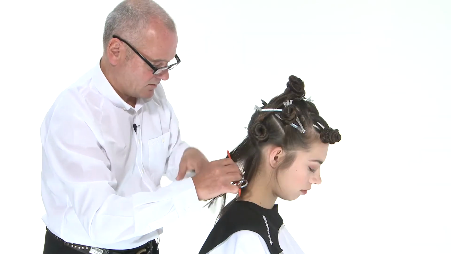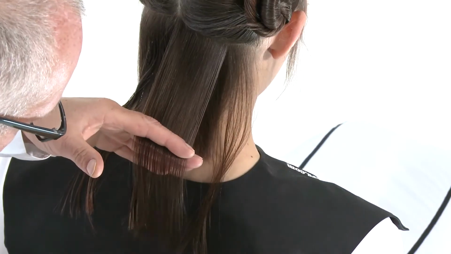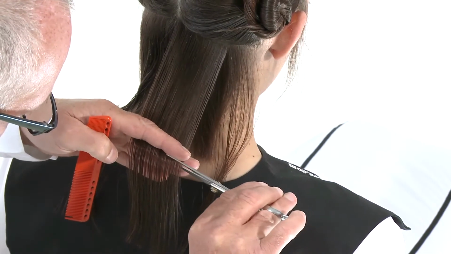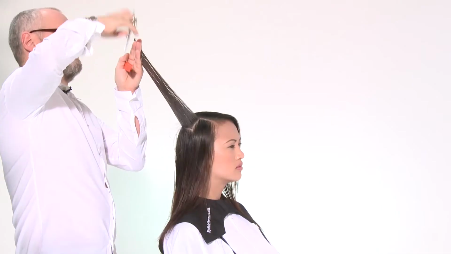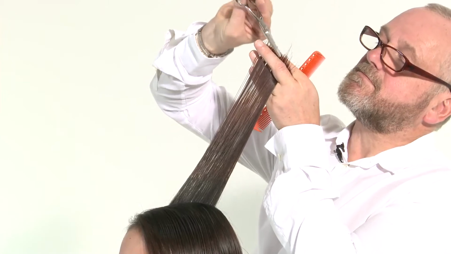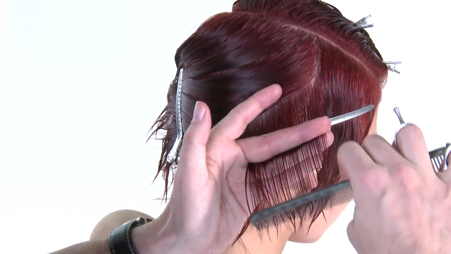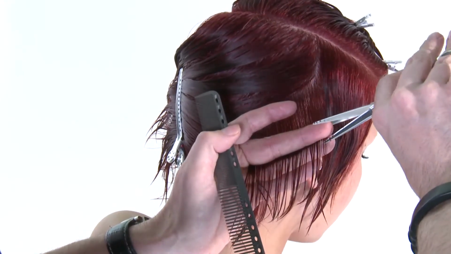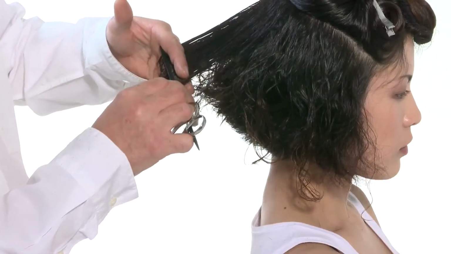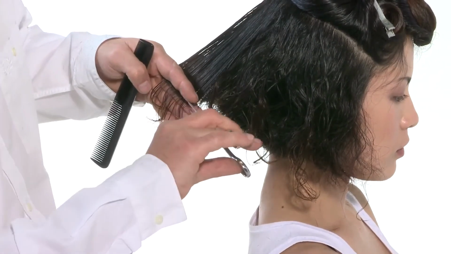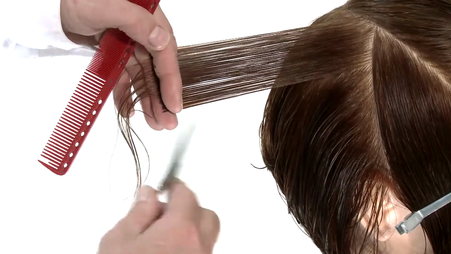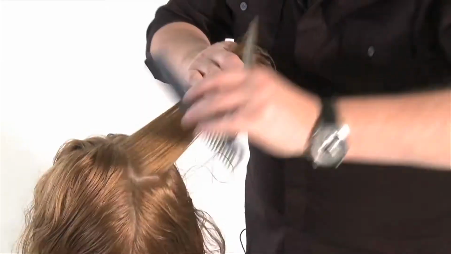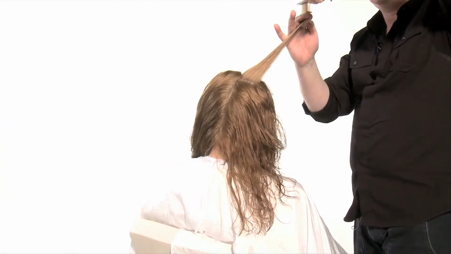Over direction can be any angle apart from 90 degrees to the head. In graduation, over direction is used to build up length. In layering, over direction is used to maintain length.